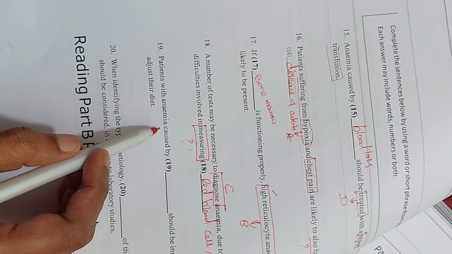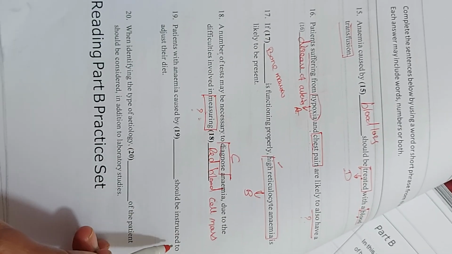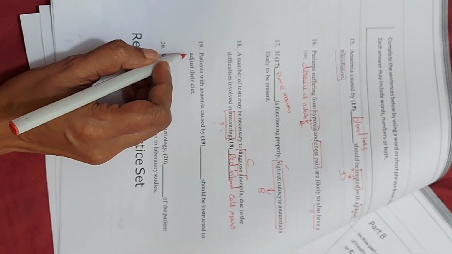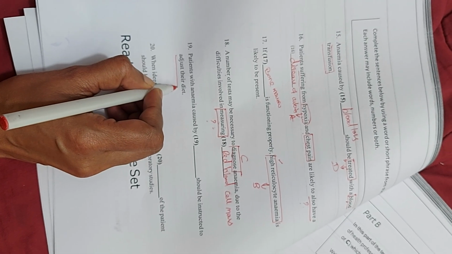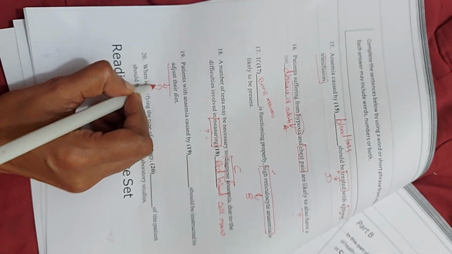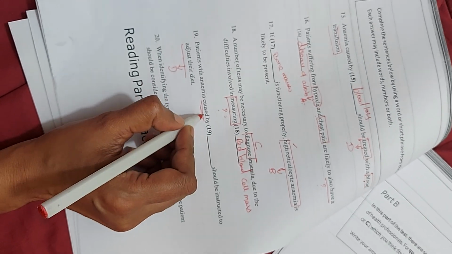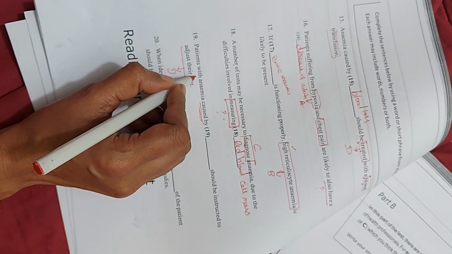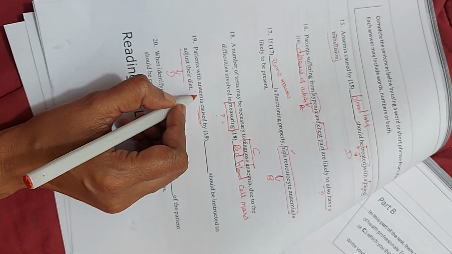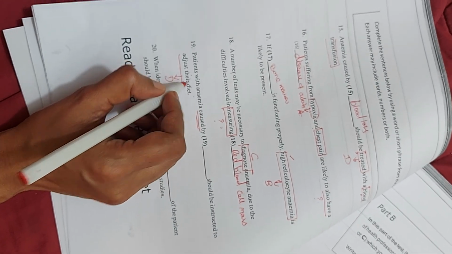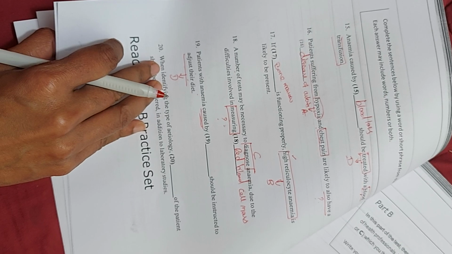Okay. Now next question. Patients with anemia caused by dash should be instructed to adjust their diet. This also we have already seen. Adjust their diet is about the treatment, and then it's caused by what should be instructed. So when they have some kind of deficiency, you are going to adjust their diet or take supplements.